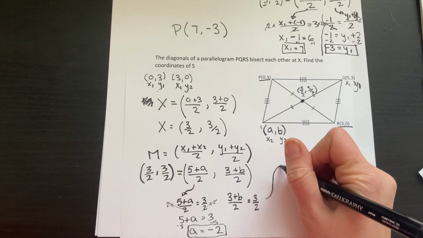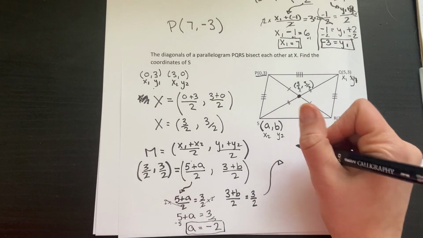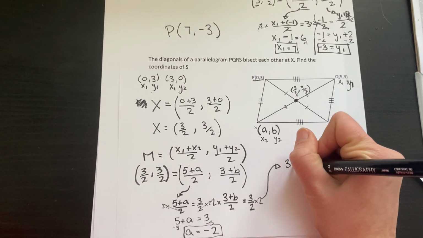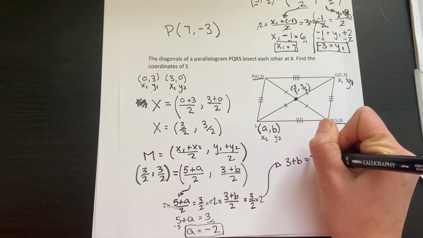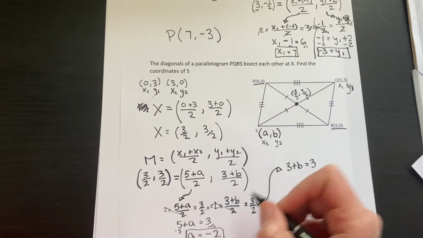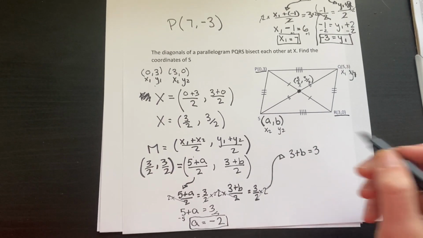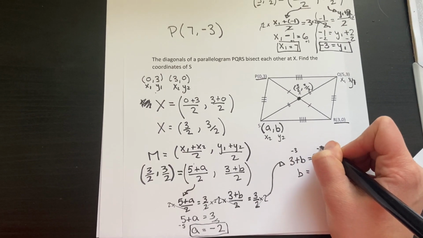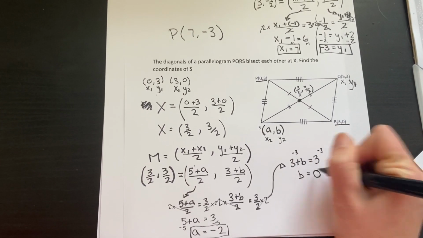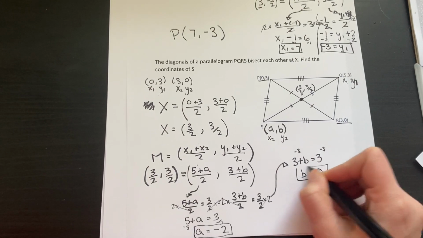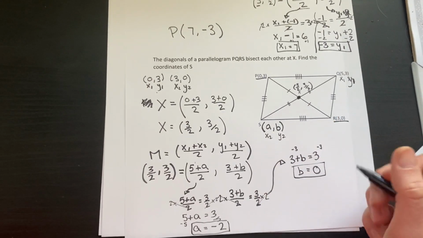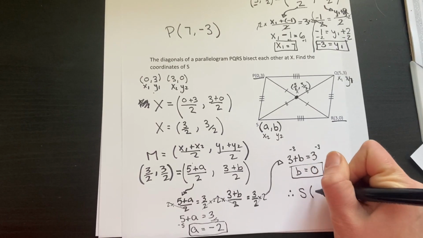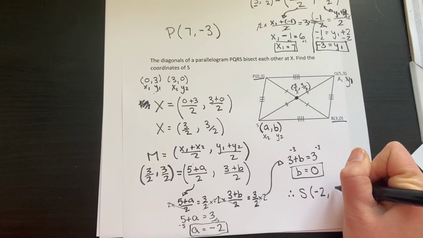Then for this one, I'll squeeze it up over here. I'm going to multiply both sides by 2 again, and I'm going to have 3 plus b equals 3, because that took away both of our divide by 2's. So b equals, I'm going to subtract 3 from both sides, 0. And remember what b was? It was the y coordinate for point S. So that means that S is the point (-2, 0).